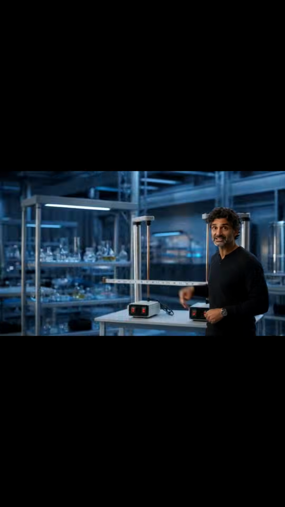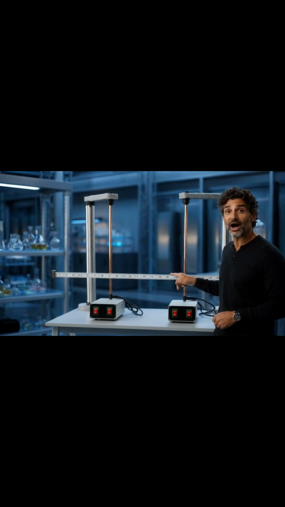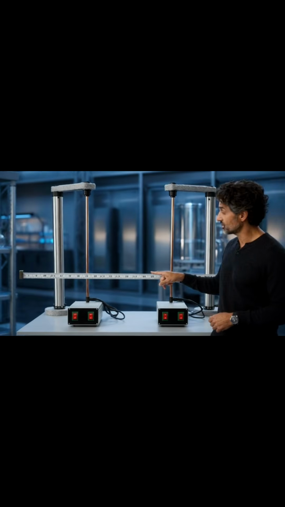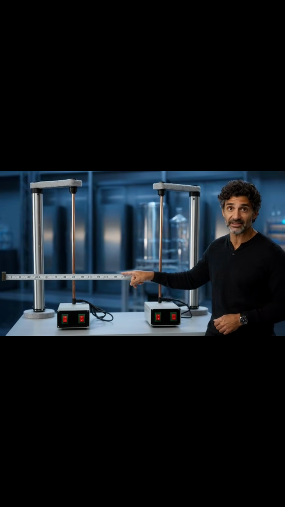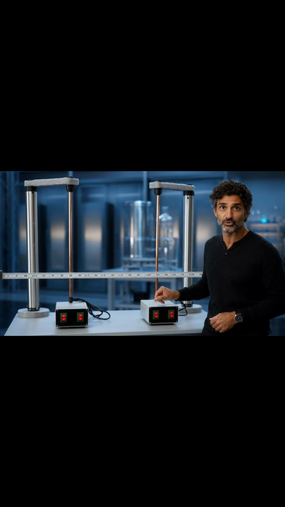Here is a more advanced demonstration. 2 parallel wires on precision mounts. I can control the current in each wire independently, and I can measure how much they move.